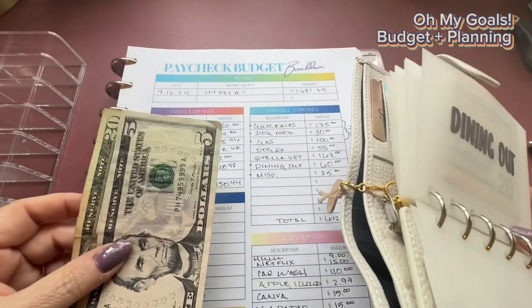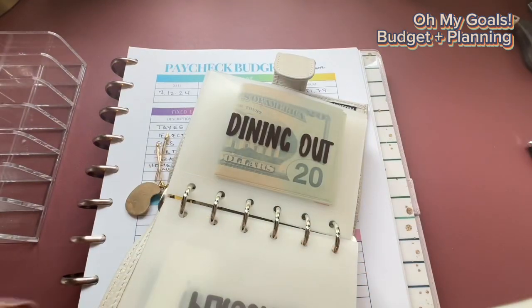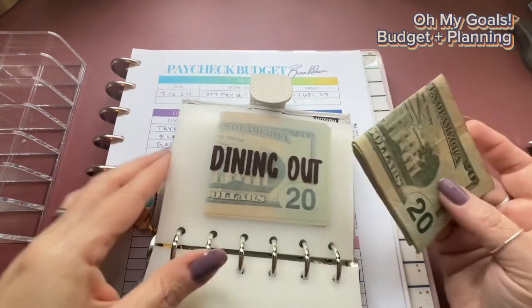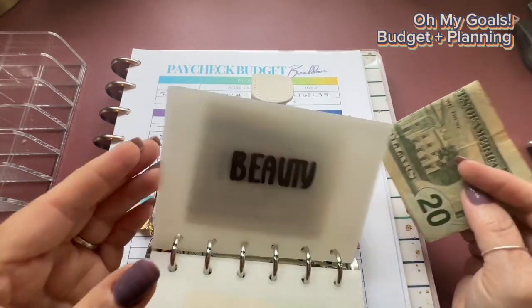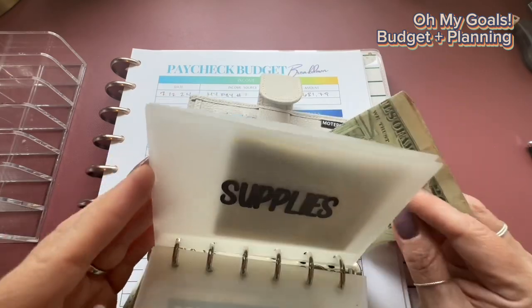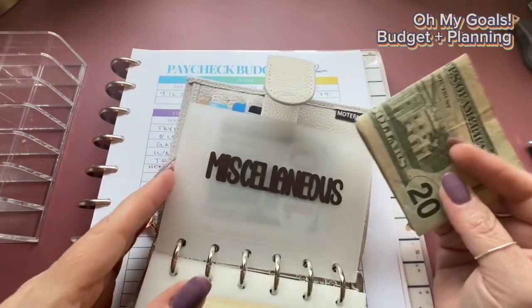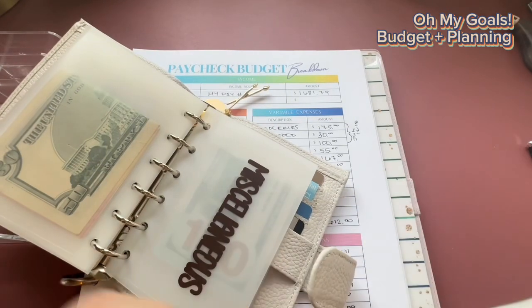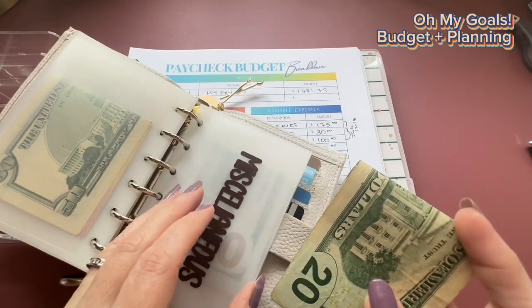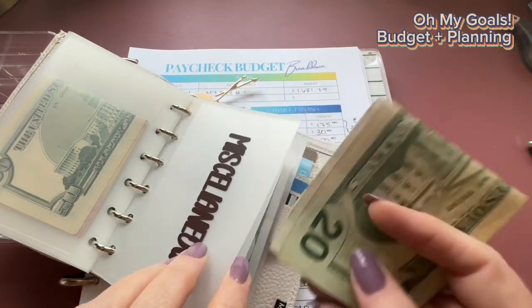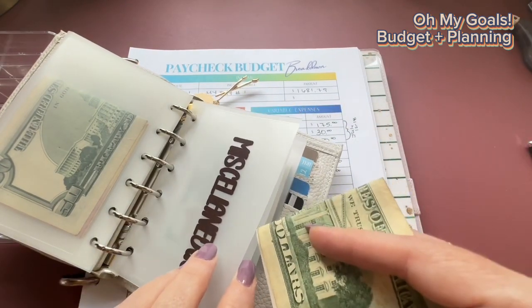And lastly, miscellaneous. I had enough left over to be able to stuff an envelope. So I had $25 to put into that. And I'm going to put that into my miscellaneous envelope. I think there's a miscellaneous envelope in here. Yes, I knew there was. So that's going to be for odds and ends, you know. It could be me using it. It could be my husband using it. It's usually me. He's not a spender.